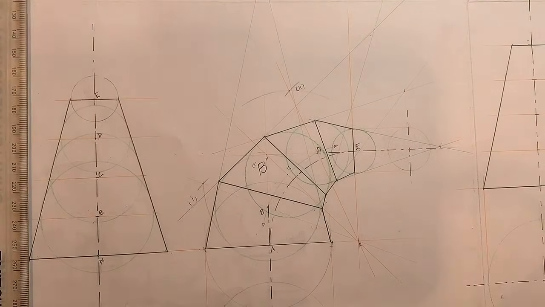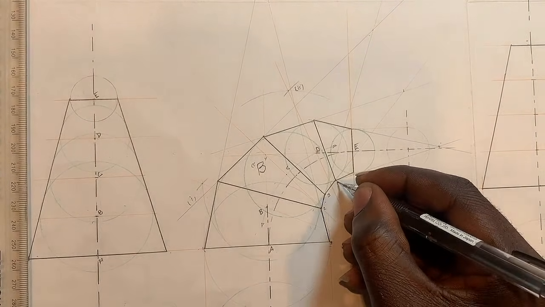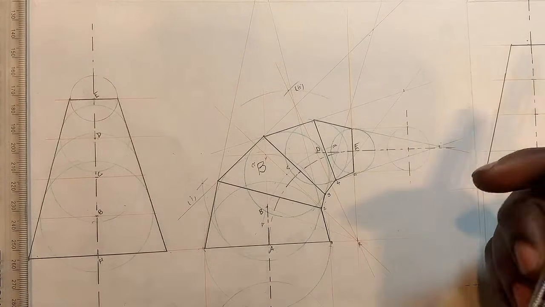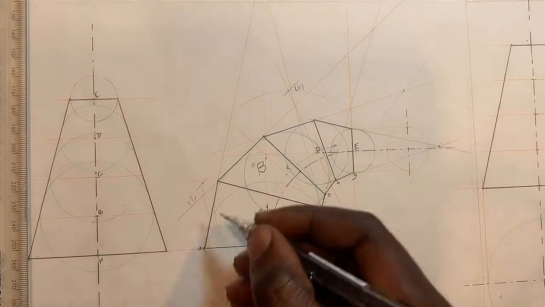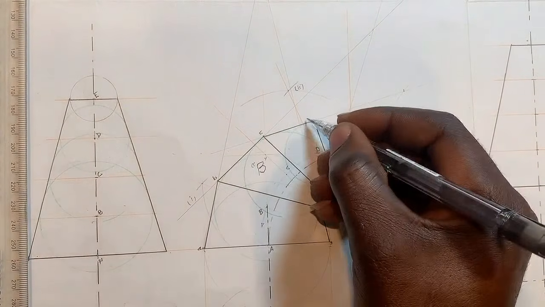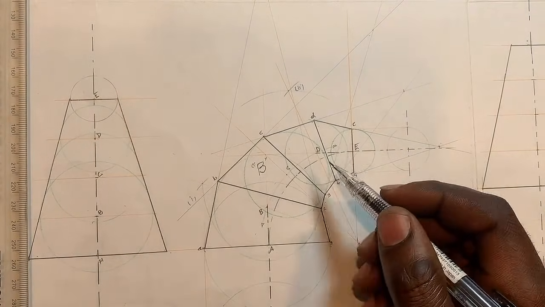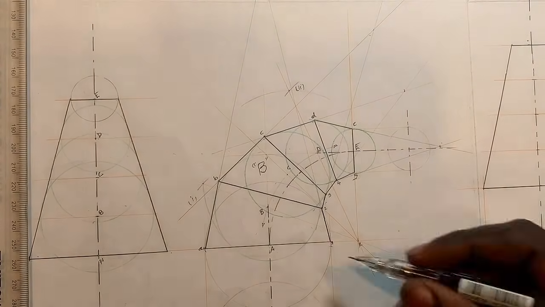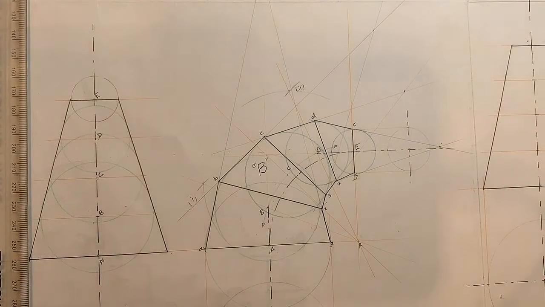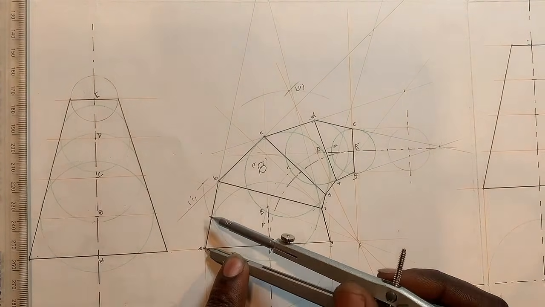So if I say this is 1, 1, 2, 3, 4, 5, this is small letter A, B, C, D, and E. So the inner ones are capital, the outer ones are in small letters. So now that one is right there, and 1 to 2. This is it. You understand? So now I come and place it at A to B.